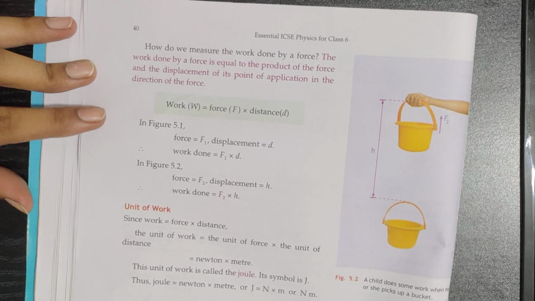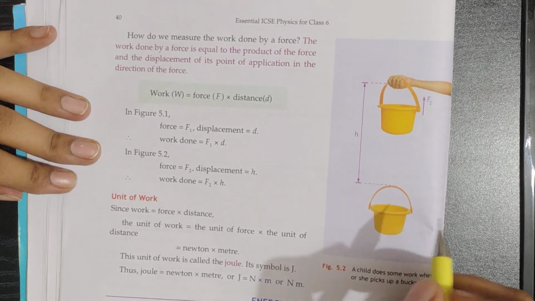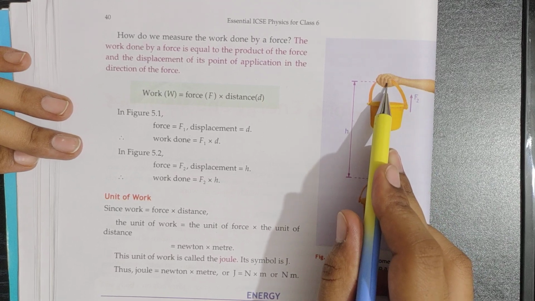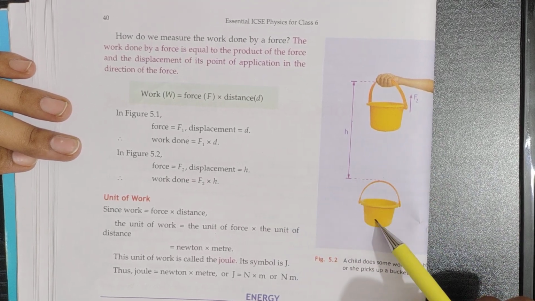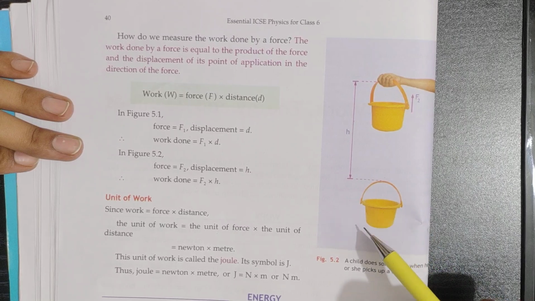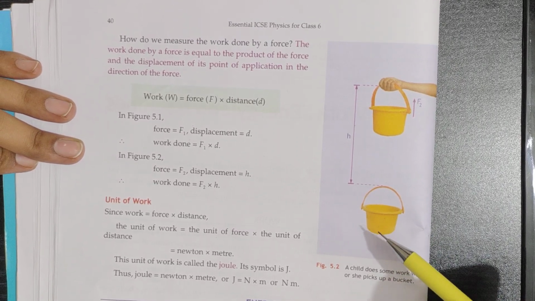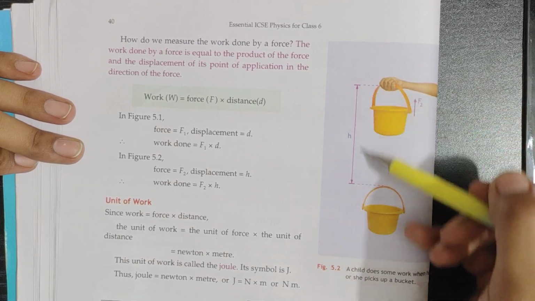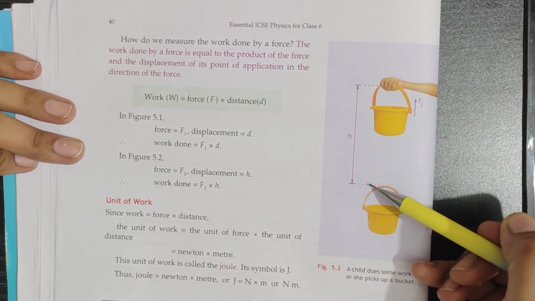You can see the example. This is the figure of that one, that a child is carrying the bucket from the handle, or we can say the handle is carrying the bucket. This is the ground surface we are assuming, and this is the surface to which we are taking the bucket up. So this is at height h now. Done.